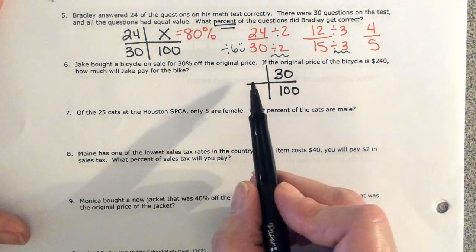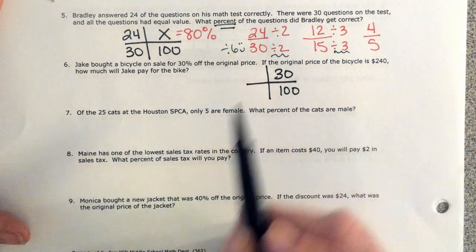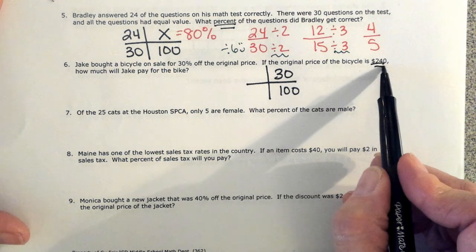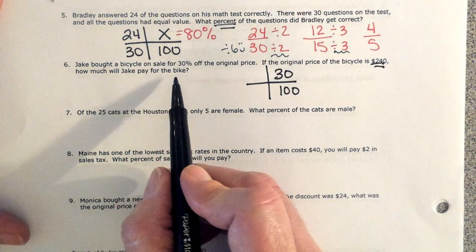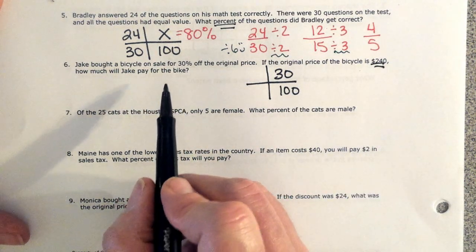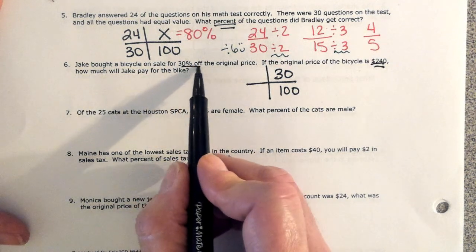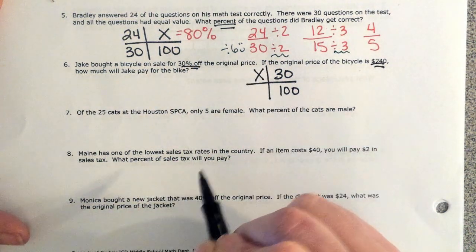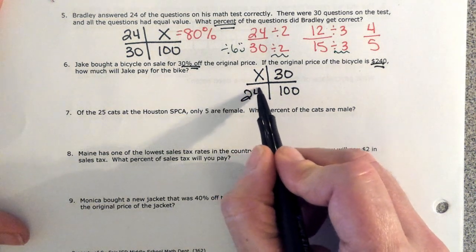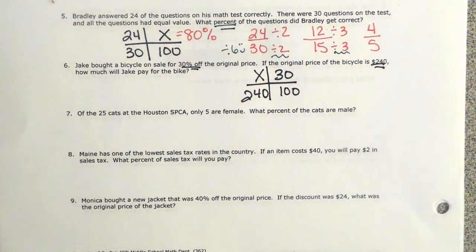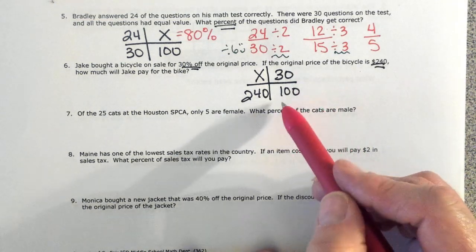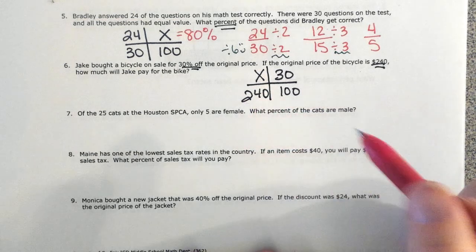Now what we have to do is identify, did they give us the part or the total? They said the original price of the bike is $240. How much will he pay for the bike? So what we're trying to find out is the 30% off. So we're trying to find out how much did he get off out of $240 total. All right, so 30 and 240 aren't compatible.